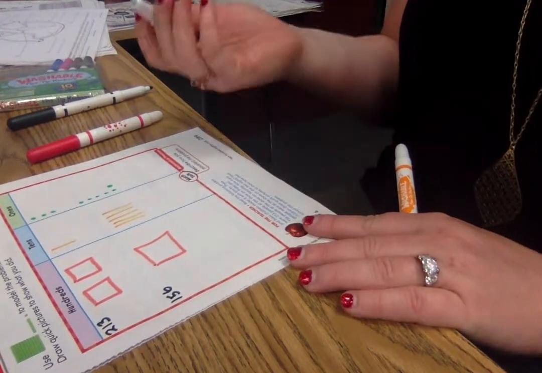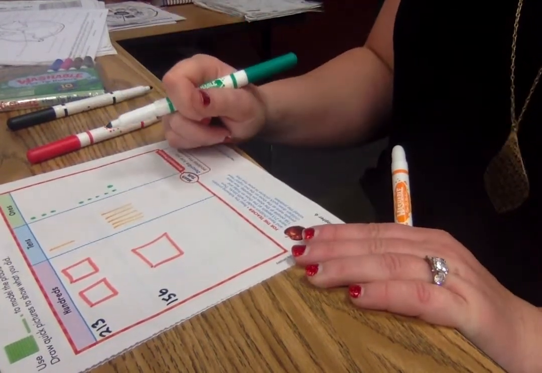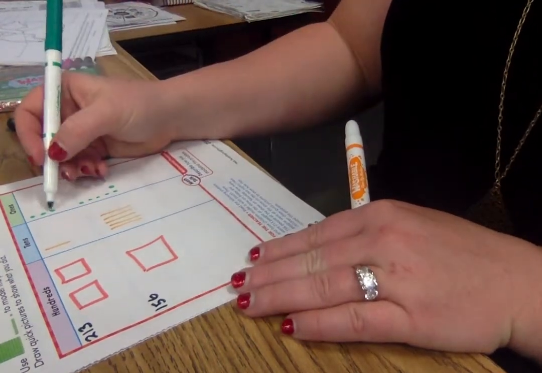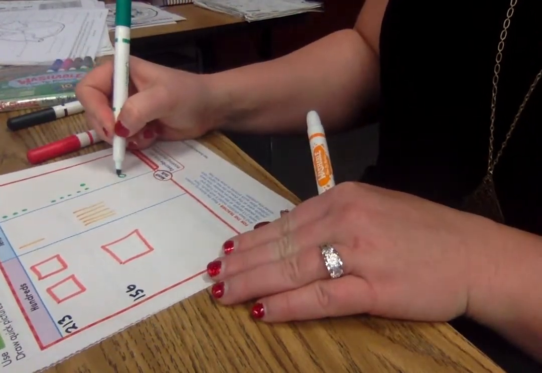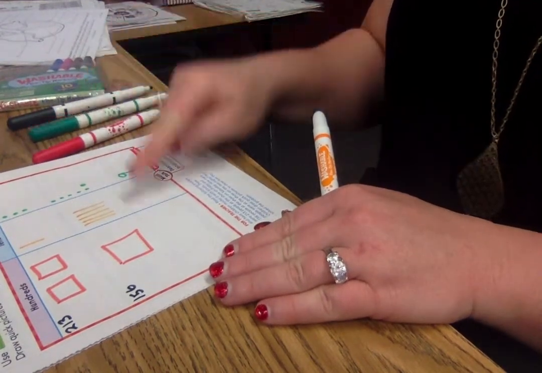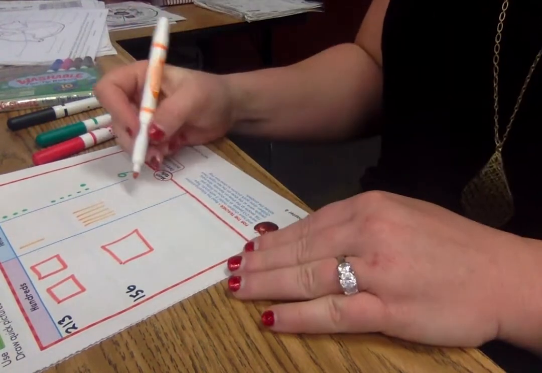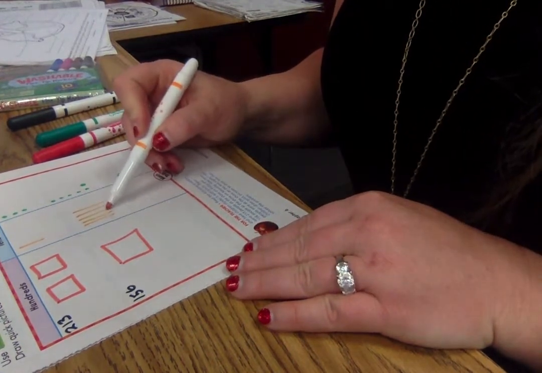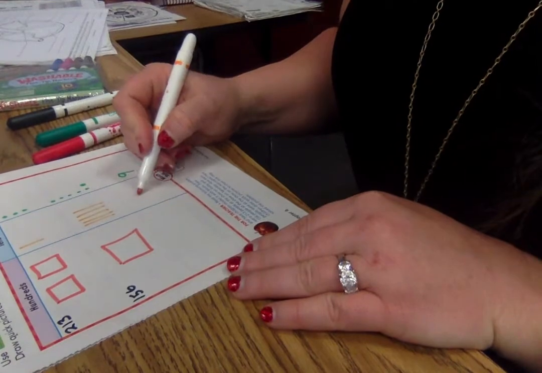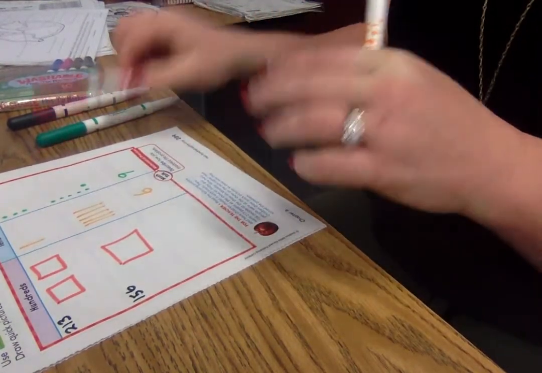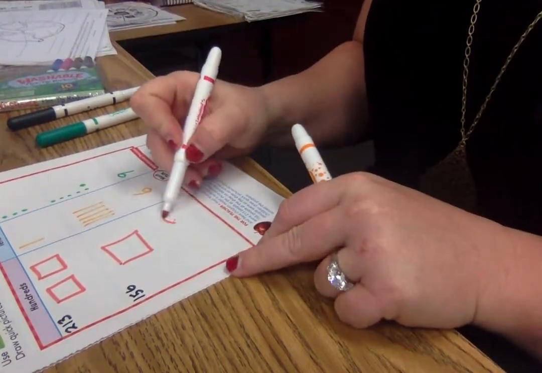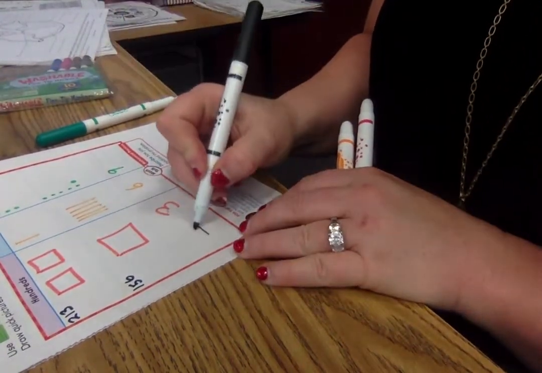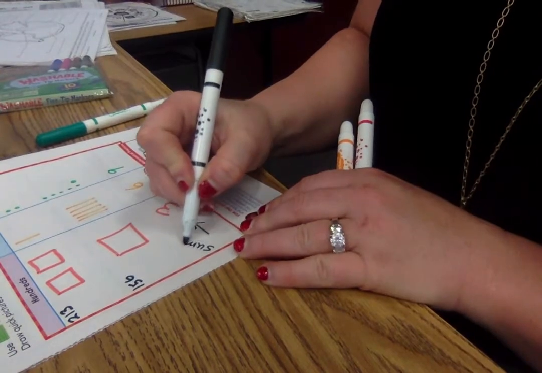Oh, this doesn't even have regrouping, does it? 6, 7, 8, 9 would go in my ones place. How many goes in my tens place? 7? Let's count. 1, 2, 3, 4, 5, and 6. And how many goes in my hundreds? 3. So what is, please write this label. Sum or total?